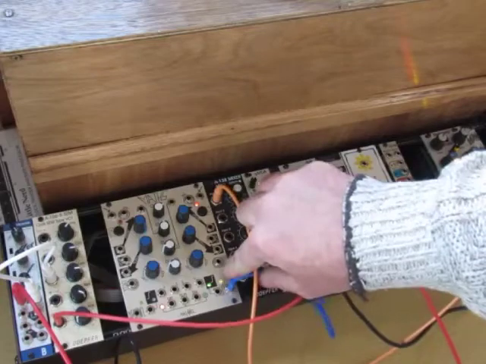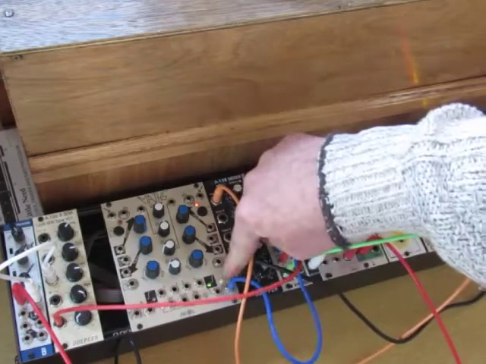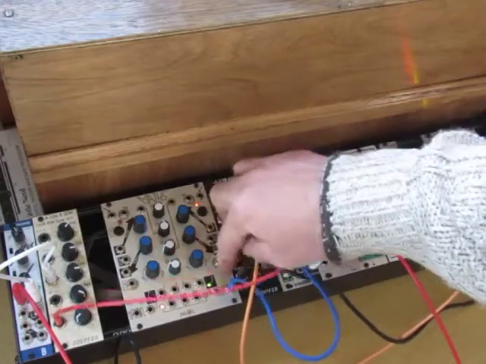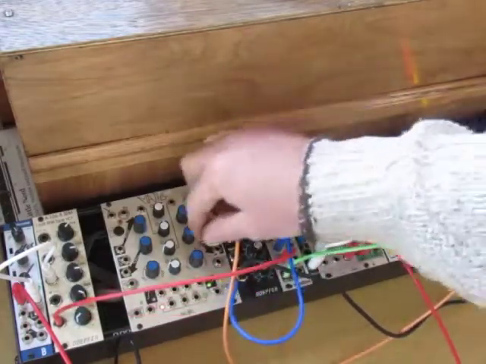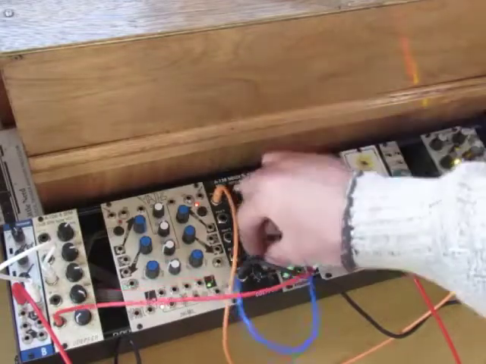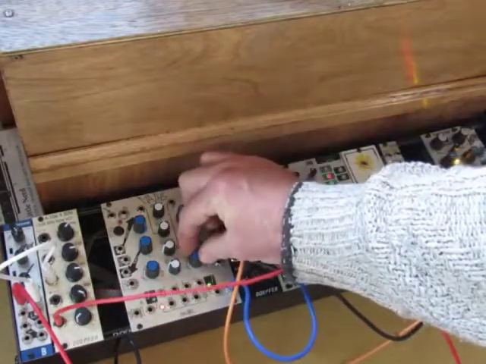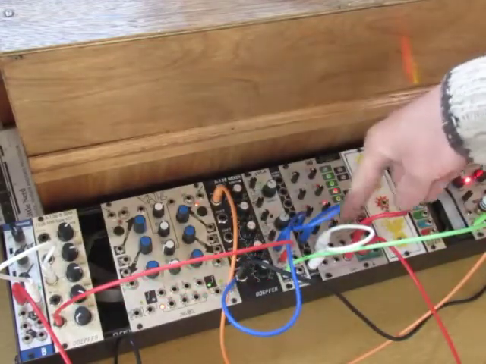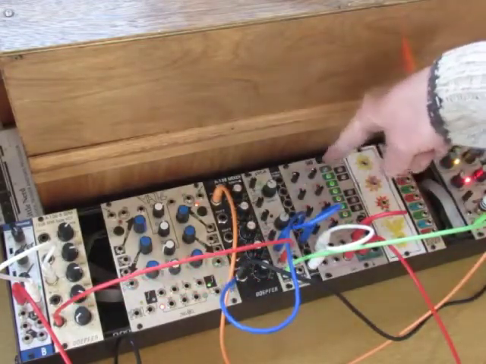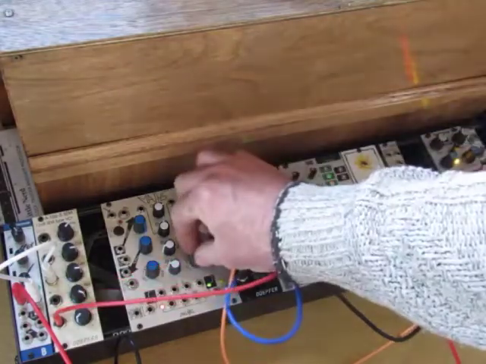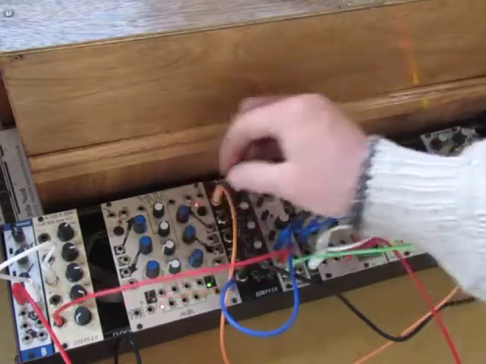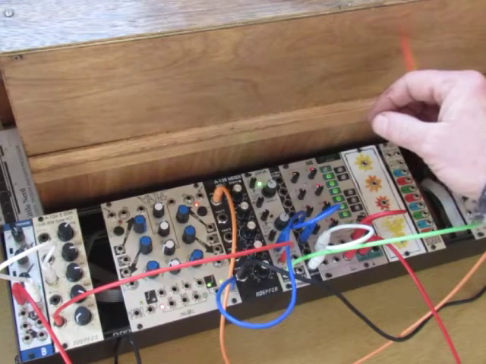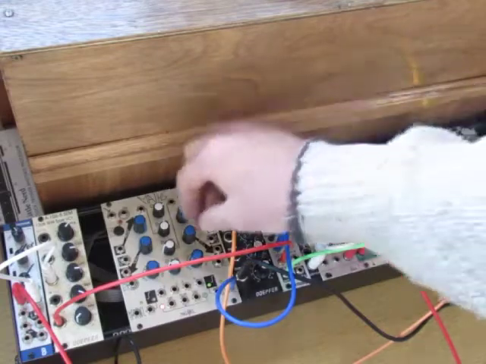You can see the little yellow light, and I can increase or decrease the pulse width, or the time between each pulse, by just turning that knob here. You can see it, right? Very slow.